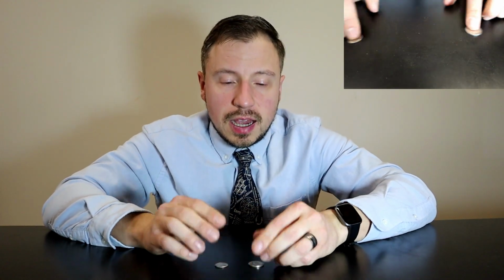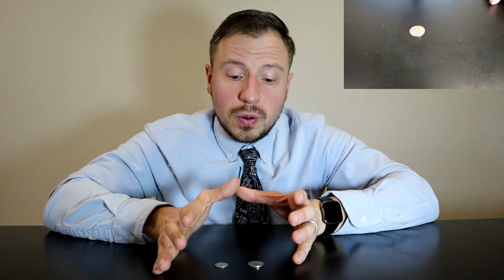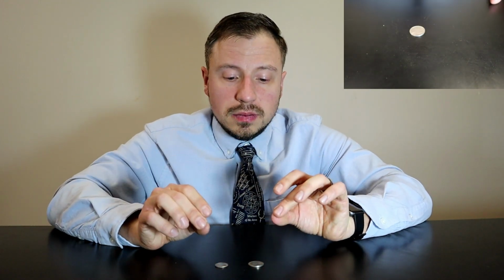Now, when we're looking at Newton's third law, for every action, there's an equal and opposite reaction. So when they collide, I know that the nickel is applying a force on the dime and the dime is applying a force on the nickel. So some questions I can ask myself is, well, which coin is applying a larger force in magnitude to the other coin? I can also ask myself, well, which coin applied that force first?